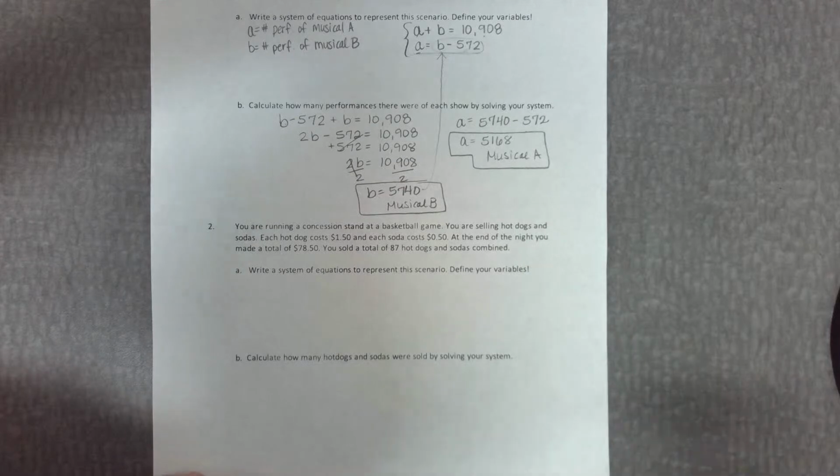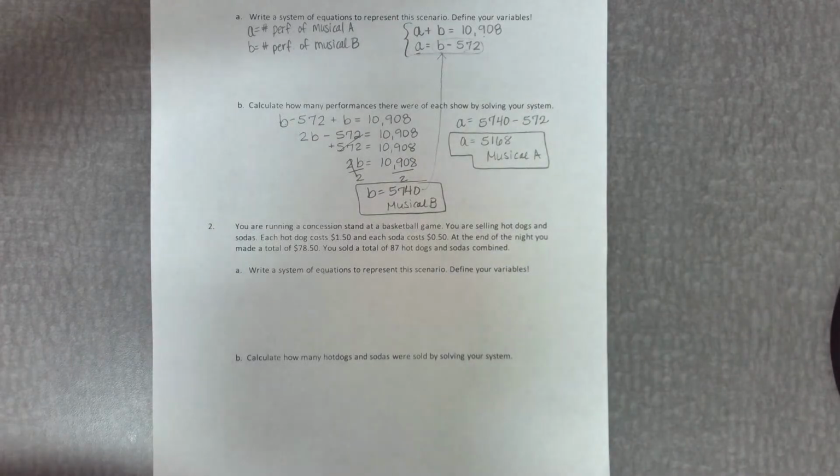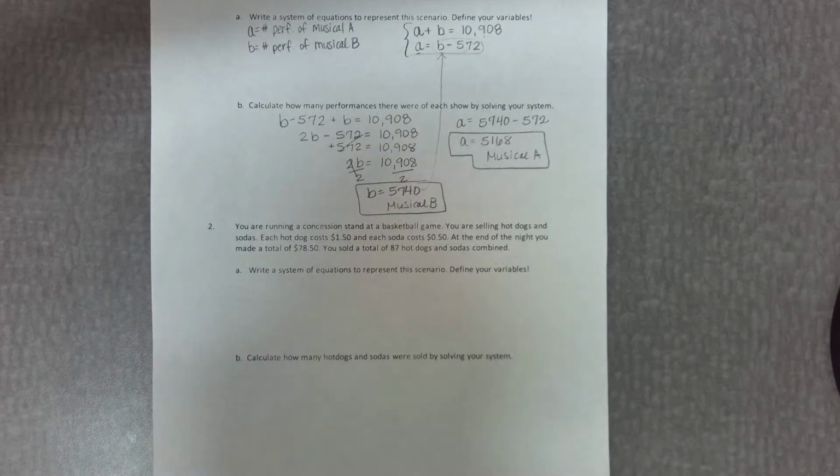Okay, number 2. You're running a concession stand at a basketball game. You're selling hot dogs and sodas. Each hot dog costs $1.50 and each soda costs 50 cents. At the end of the night, you made a total of $78.50. You sold a total of 87 hot dogs and sodas combined. Write a system of equations to represent the scenario and define your variables.